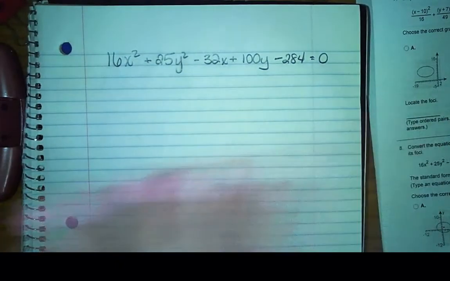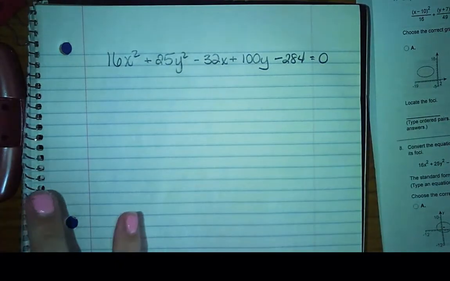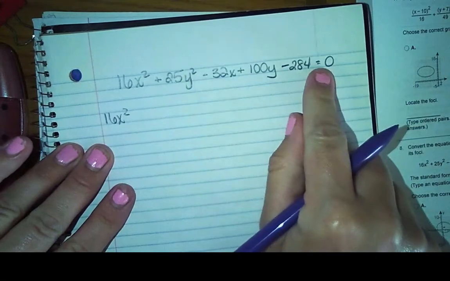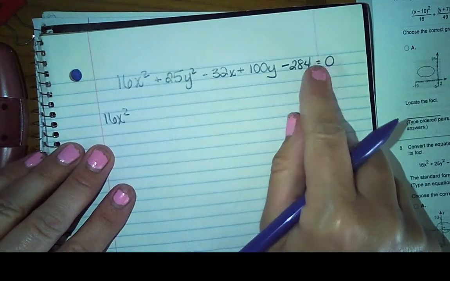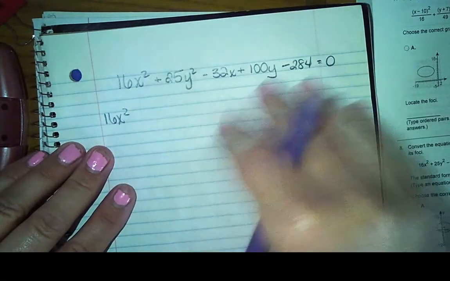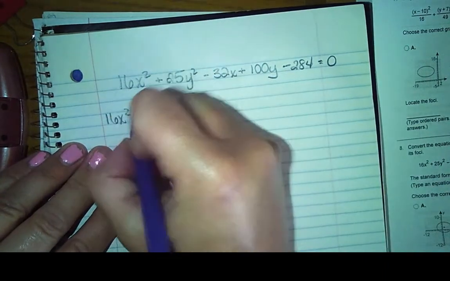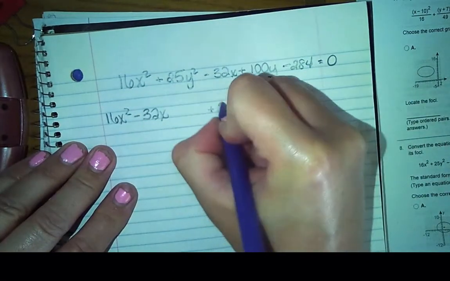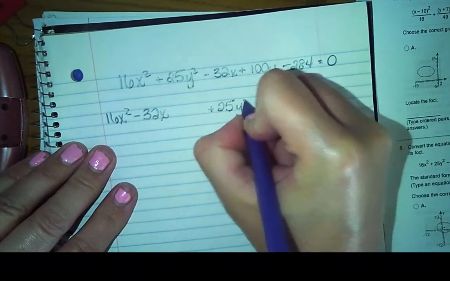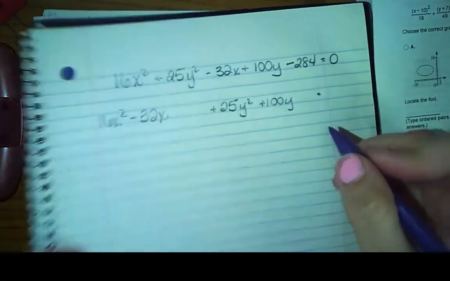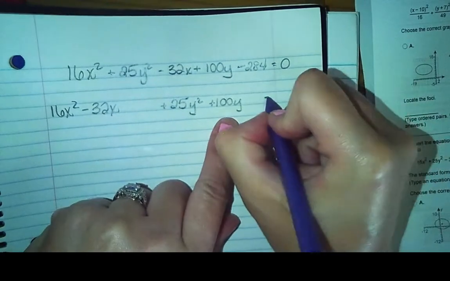First thing I want to do is organize. I want all my x's clumped together and all my y's clumped together. So this is going to be a 16x squared. I'm not crossing the equal sign, so don't change the signs. We're just picking up stuff and rearranging. So this is going to be a negative 32x. Then I've got a plus 25y squared plus a 100y. And I know I want my constant on the other side, so I'm going to kick him over.